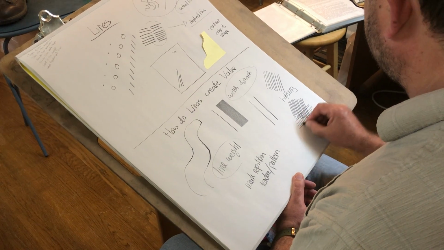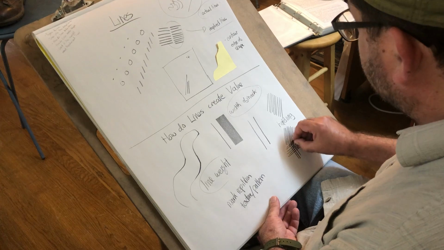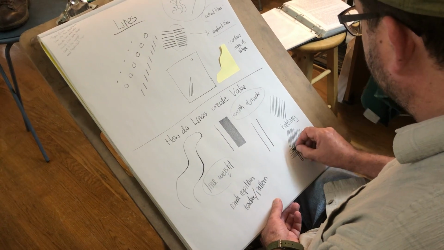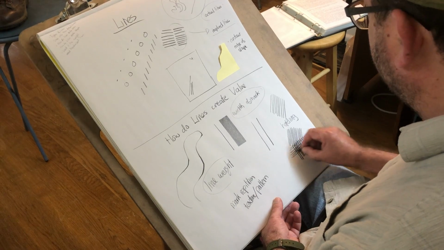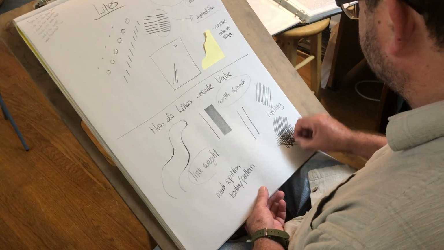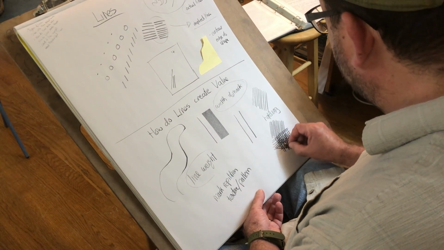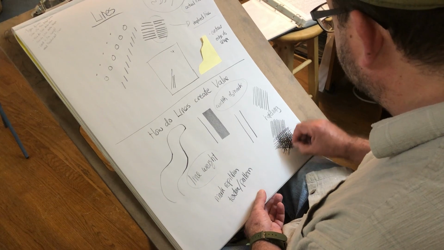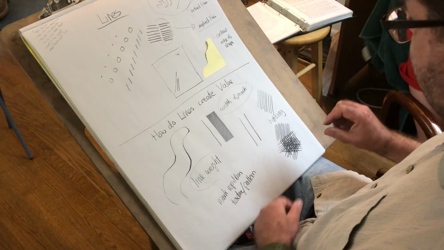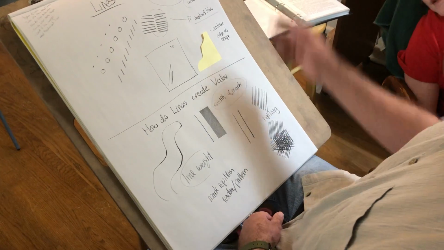So if we had areas, we could build up lots and lots of value just by continually layering the marks in lots of different directions. With each time we add a new direction, we are decreasing the amount of white space that's left, and therefore it makes it thicker, creating a sense of that area being darker. Okay, all right, good.